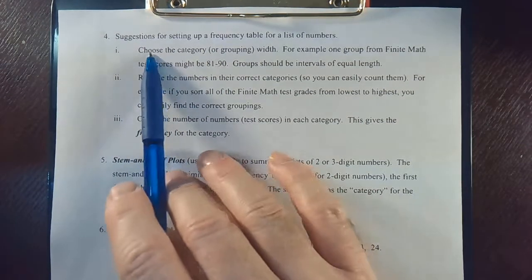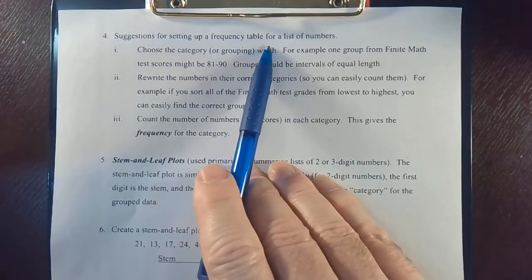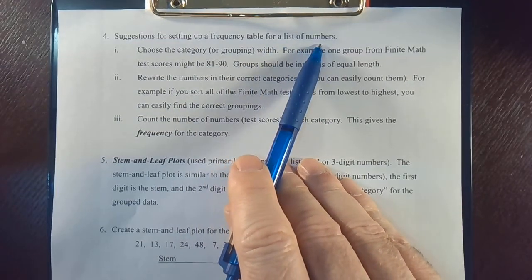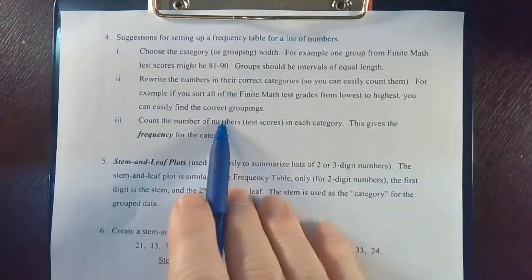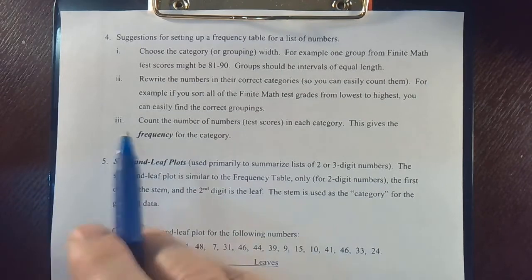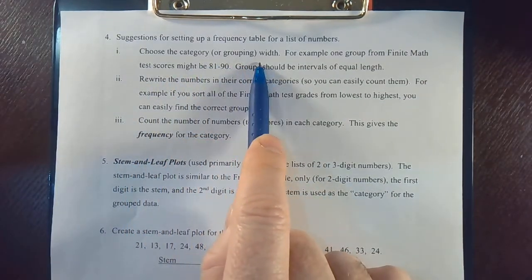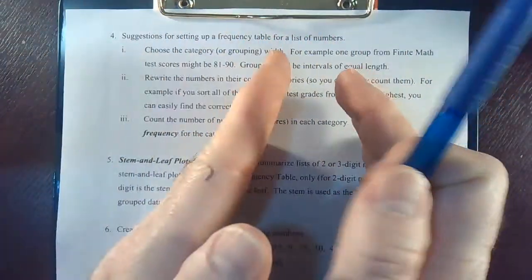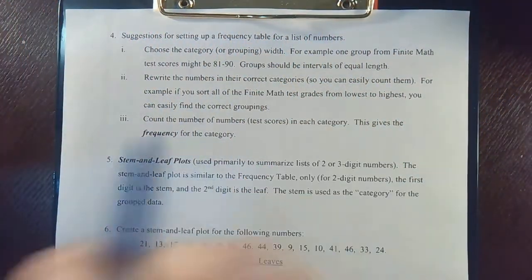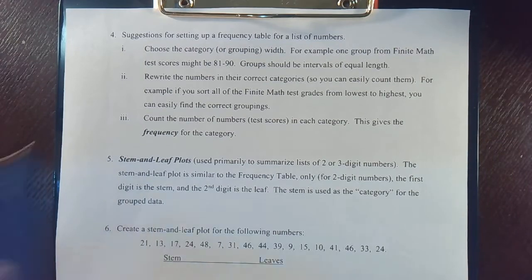Well, let's talk about a few suggestions for setting up a frequency table for a list of numbers, like we did in the previous video. And this is really a summary of what we did. So, we choose a category or grouping width. So how many numbers do you want in each interval? Last time, I believe, one time we did 25 in each interval. I think that was the most recent example.